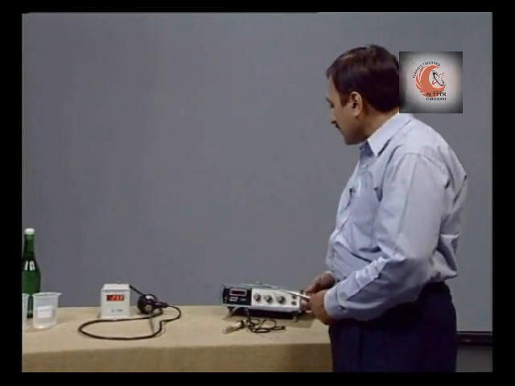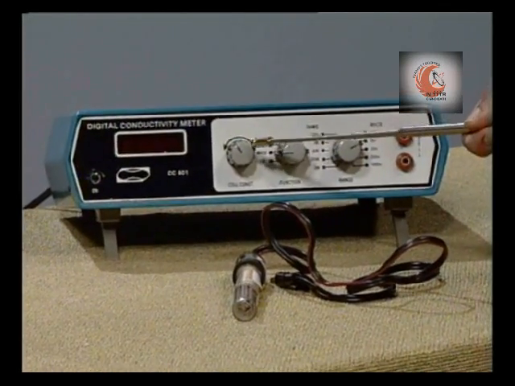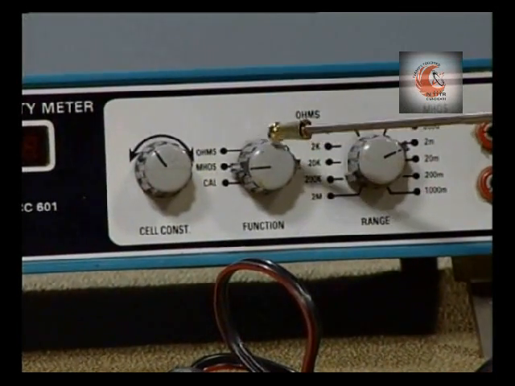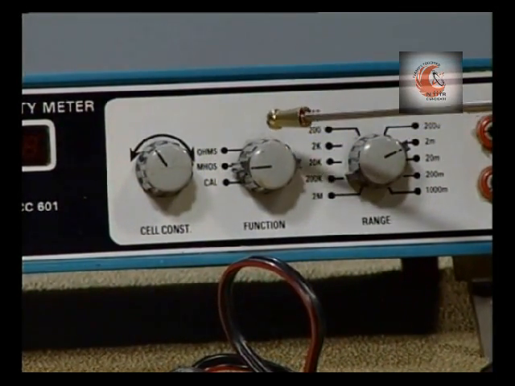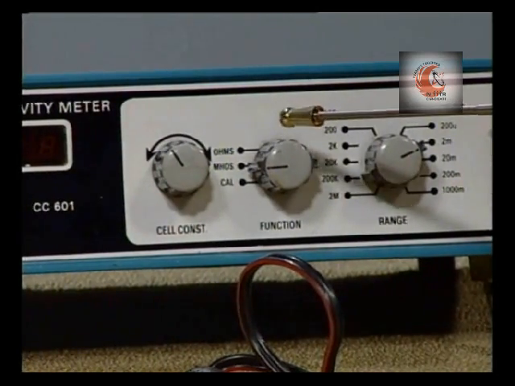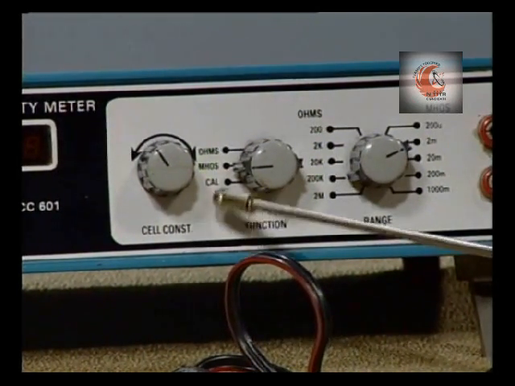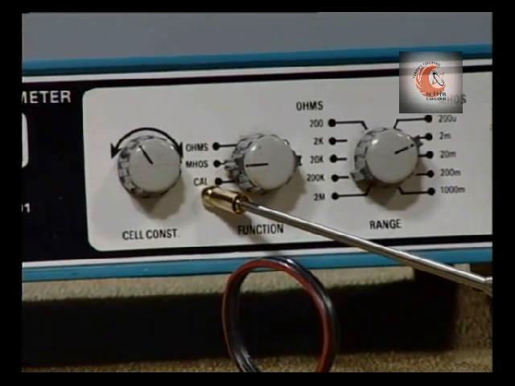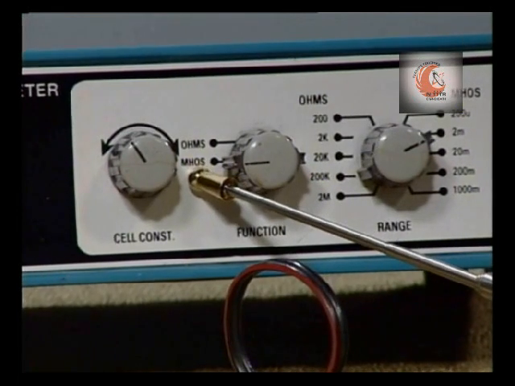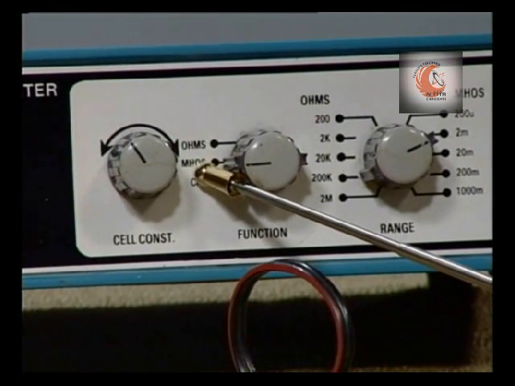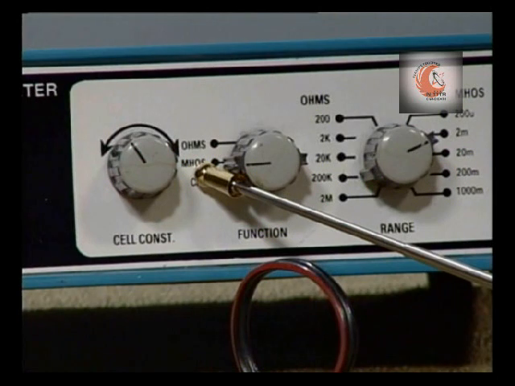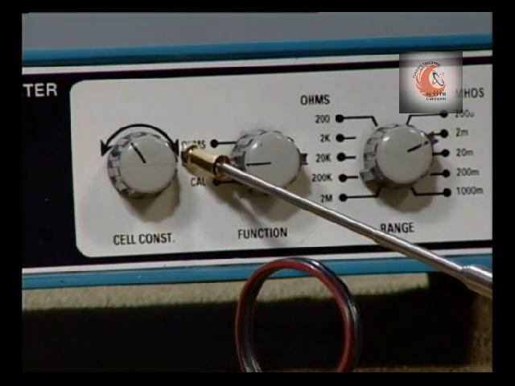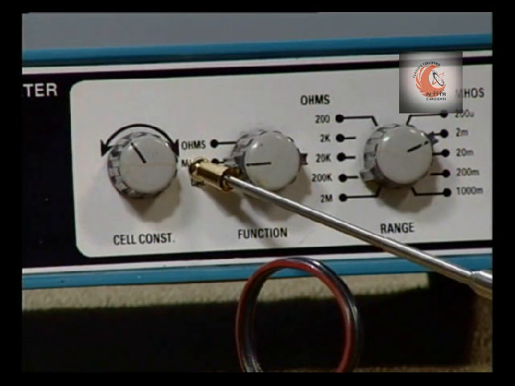The conductivity meter has three controls: a function switch which can put the instrument in a calibration or measurement mode. The cal position is used when we are calibrating the instrument, mhos when the measurements are being carried out for conductivity, and ohms if we need to measure resistivity of the solution.